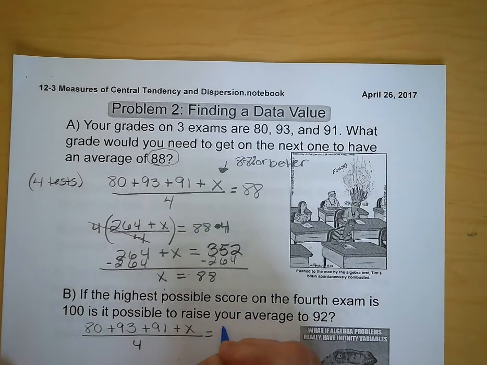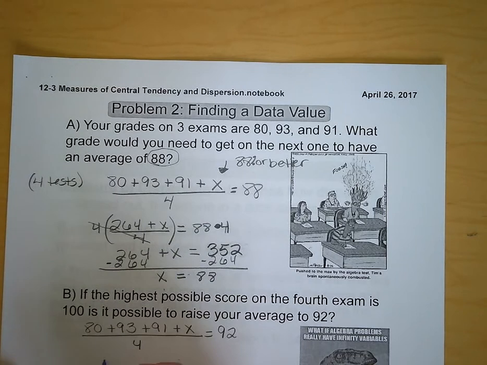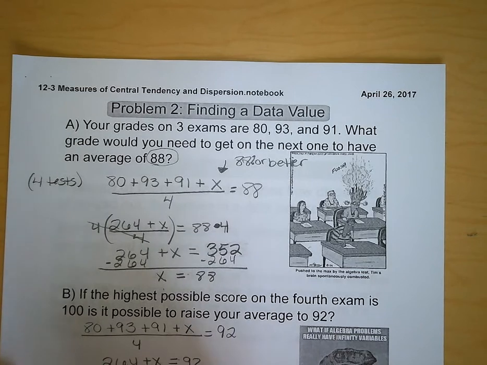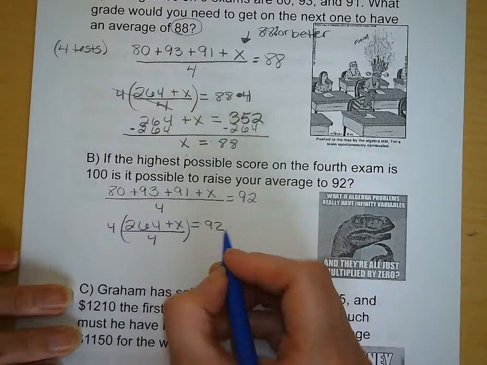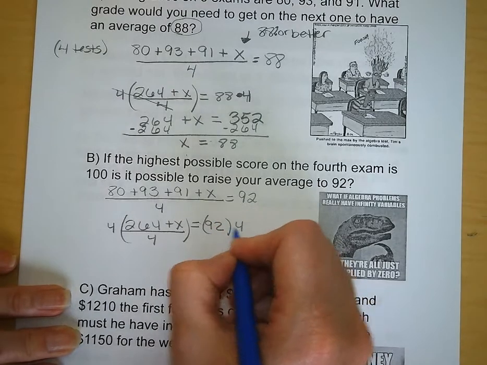So we've got our 3 original test scores plus x over 4, and we want it to be equal to 92. So again, all those scores add up to 264. We're adding it to x, and it's all over 4. Too low. All right. Multiply both sides by 4 to cancel it out.